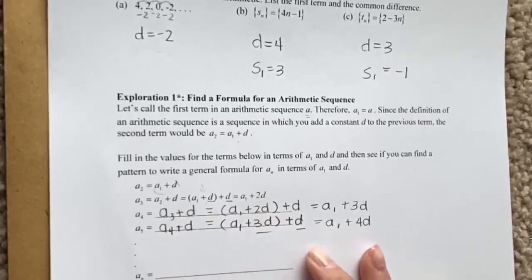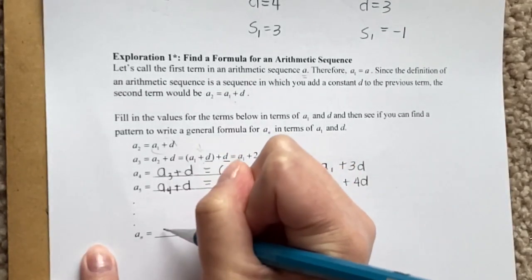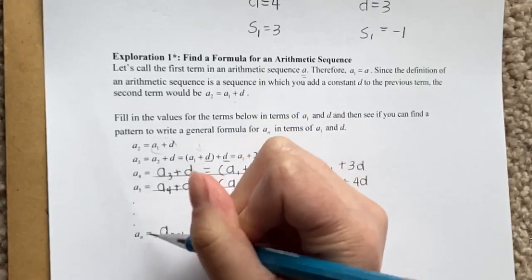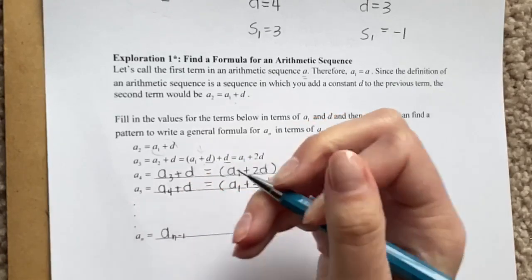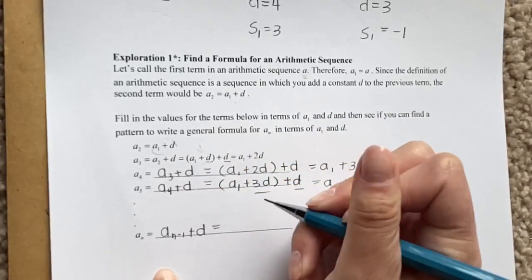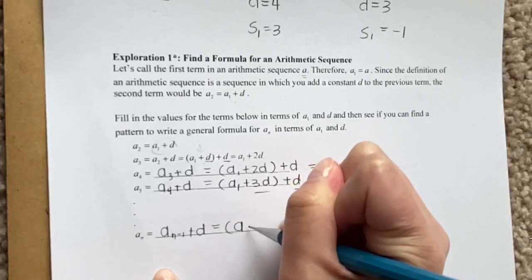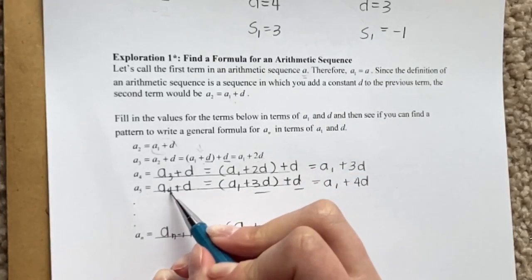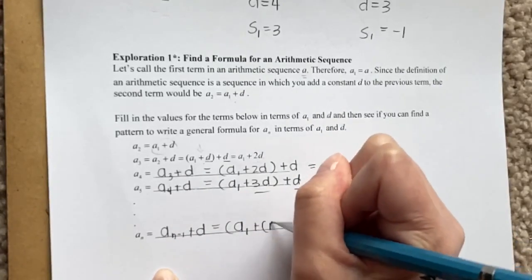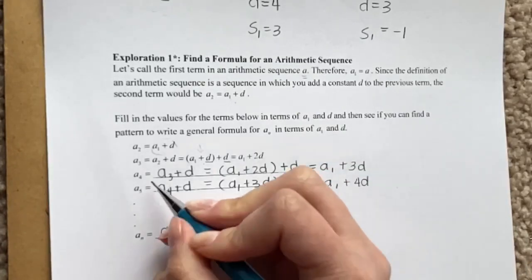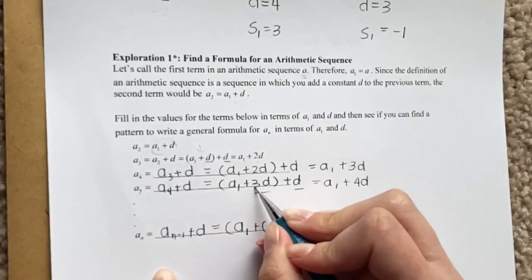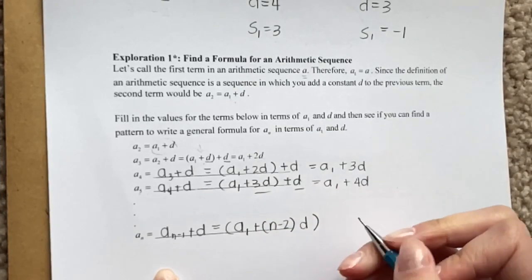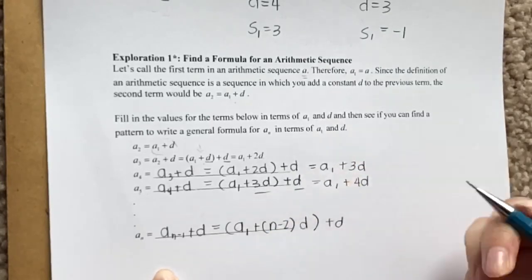And dot, dot, dot, what happens here, you know that this is going to be equal to A sub n minus 1, because that's the number that is 1 less than n, plus D. And this is going to be equal to A1 plus, and you can see the pattern here: if this is 4, this is 3, so this is going to be n minus 2, because this is n minus 1, this is n minus 2, times D. Okay, so you have all this over here, and then you have the plus D that we have here.